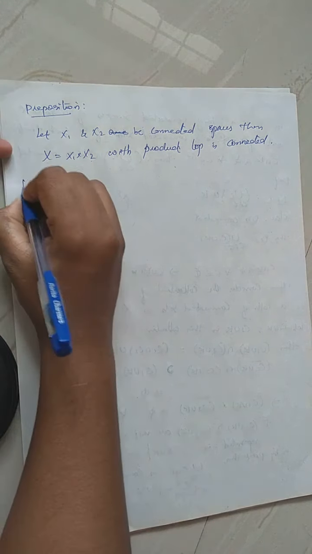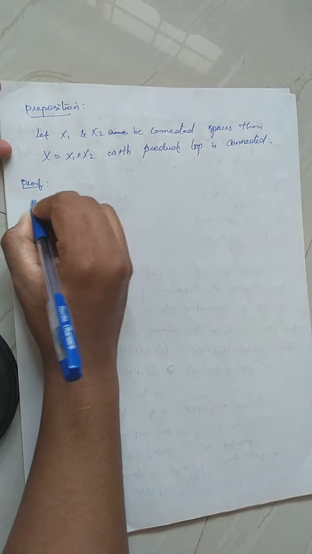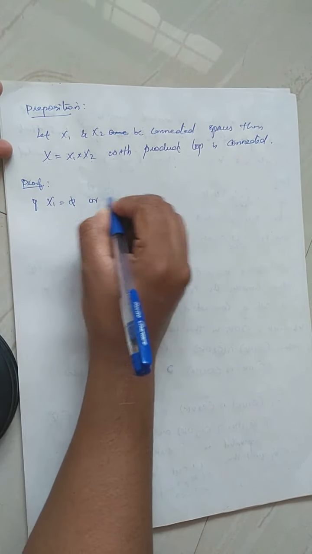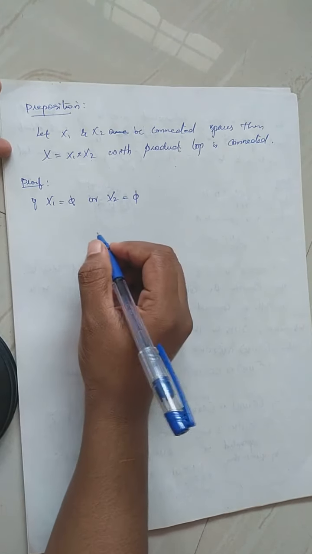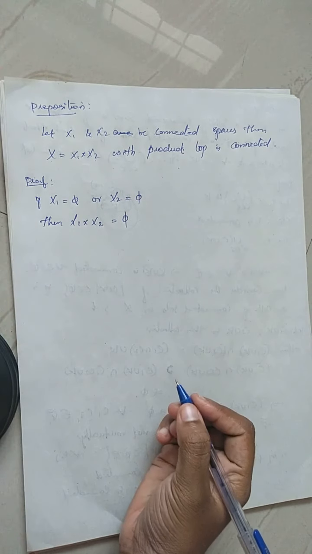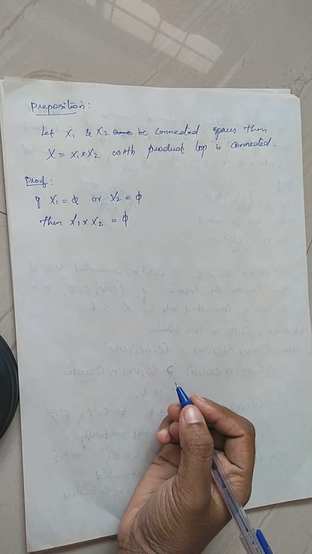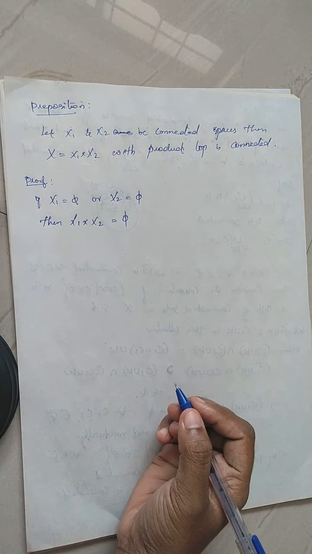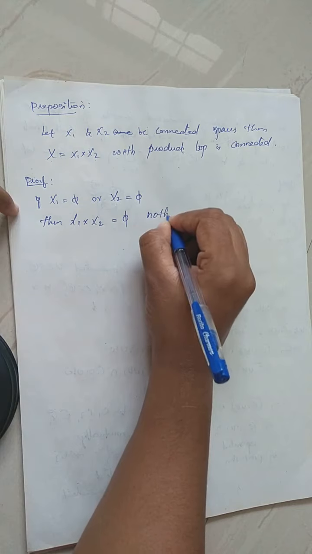So that means if X1 and X2 are two connected spaces, then their Cartesian product with the product topology is also connected. So how will you prove this? If X1 is empty or X2 is empty, then X1 cross X2 will clearly be empty: empty cross X2, or X1 cross empty, or empty cross empty, all become empty sets. So we have nothing to prove.